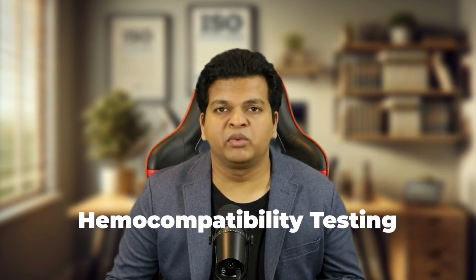Number five is hemocompatibility testing. For devices that contact blood, like catheters or stents, hemocompatibility tests ensure the material does not cause harmful effects such as clotting, hemolysis, destruction of red blood cells, or platelet activation.